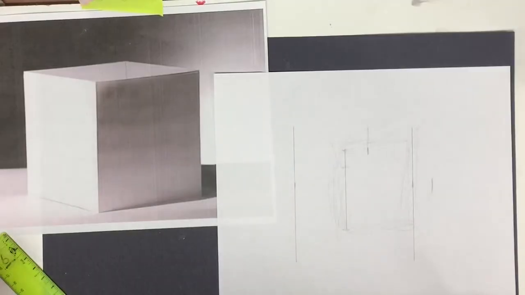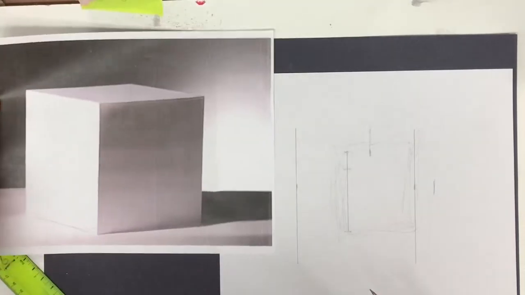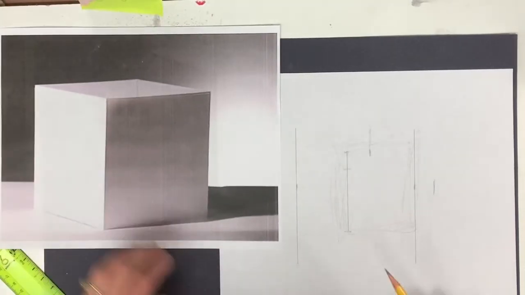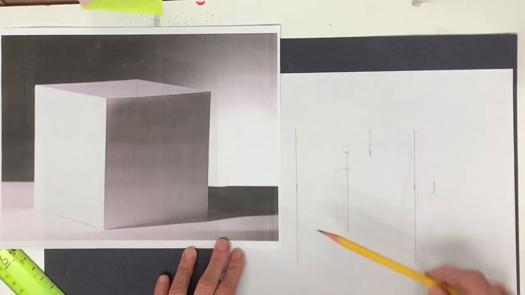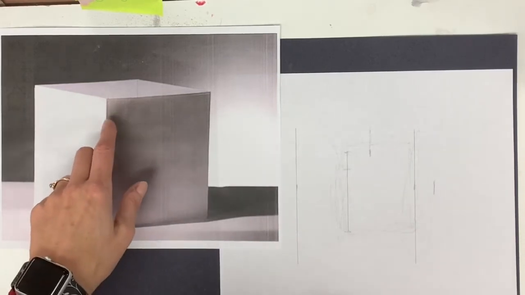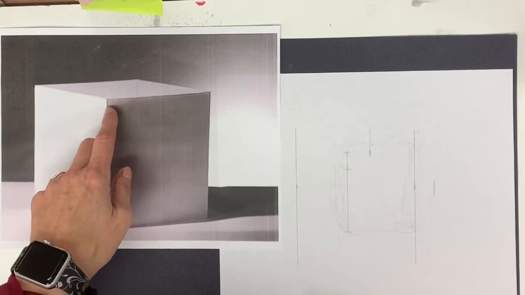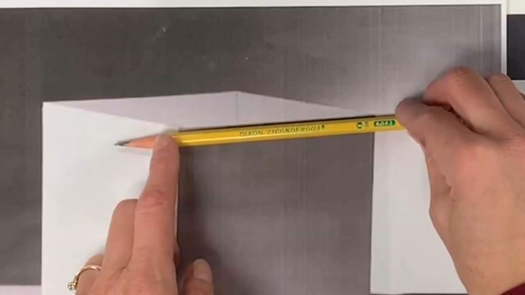So now I'm gonna make sure that this paper is straight with this paper, and I'm gonna use the side of this edge and the side of that edge to make sure they're parallel. Then I'm gonna take my pencil to measure an angle. I want to put it right there and see the angle.